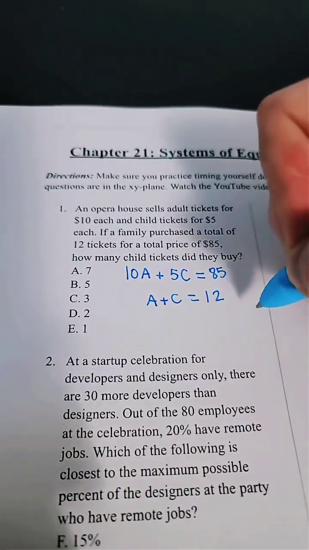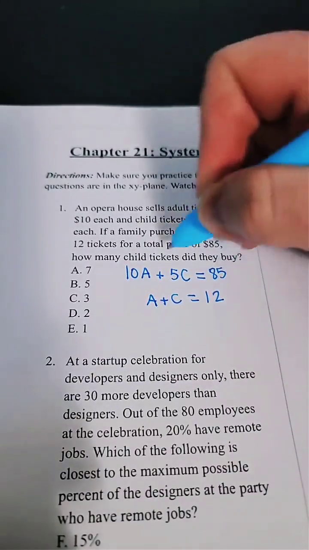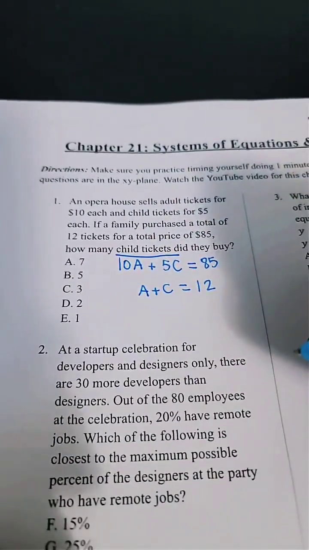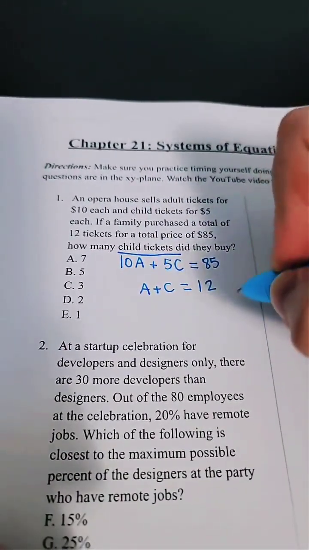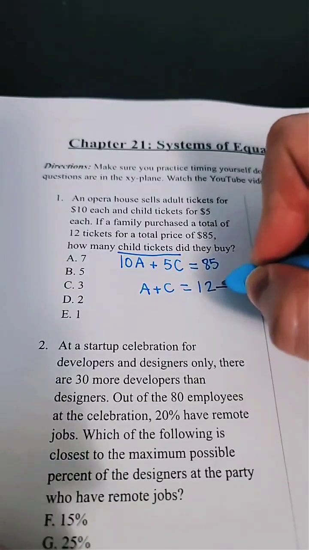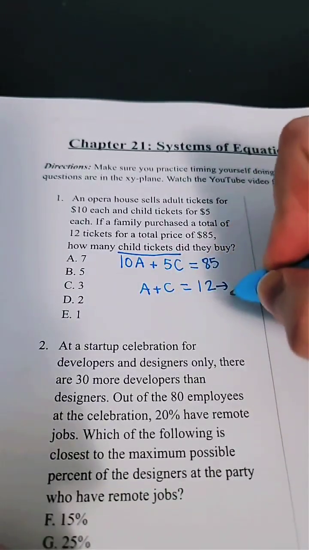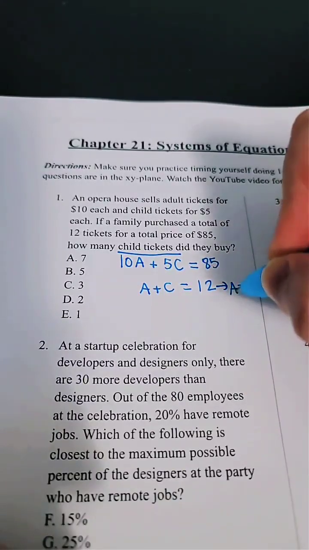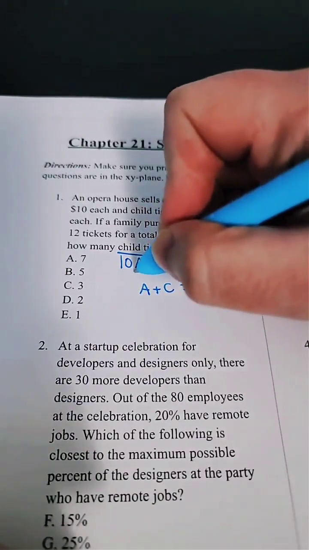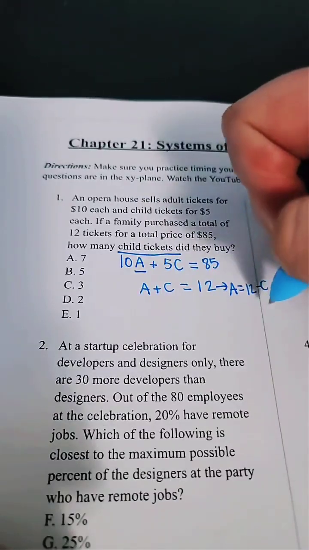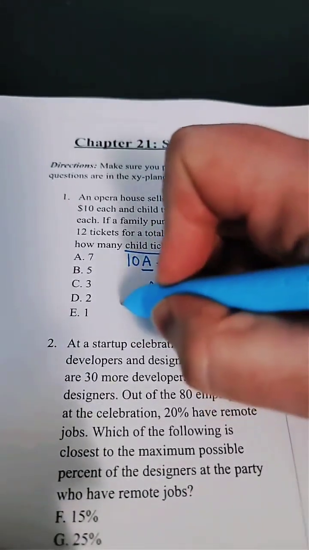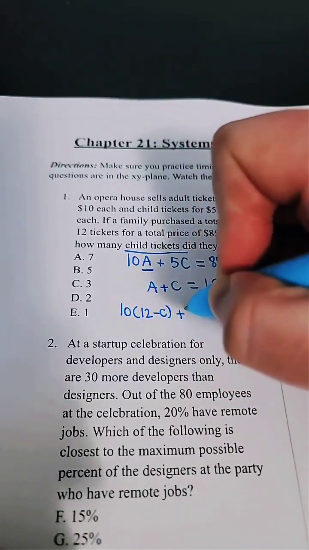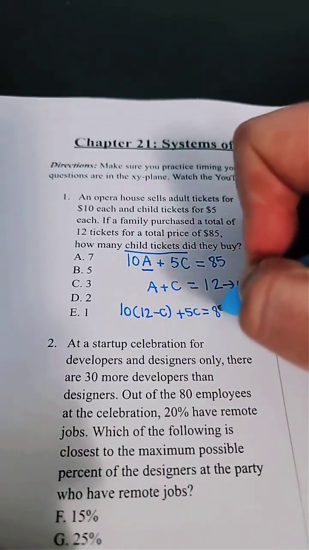So now we have a system of equations that we can use to solve for C, because that's what we're interested in, the number of child tickets. So what I'm going to do is subtract C from each side of this equation, and I'm going to get that A is equal to 12 minus C. So now I know A is the same thing as 12 minus C, so instead of writing A here, I can write 12 minus C. So that's what I'm going to do. I'm going to say 10 times 12 minus C plus 5C equals 85.